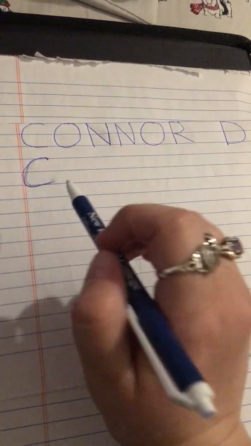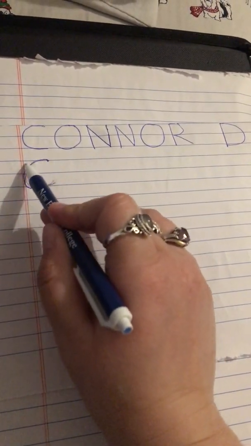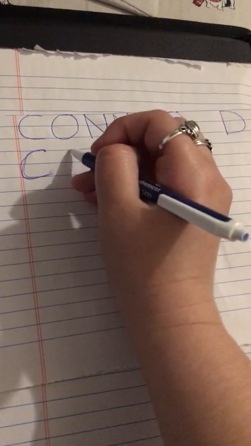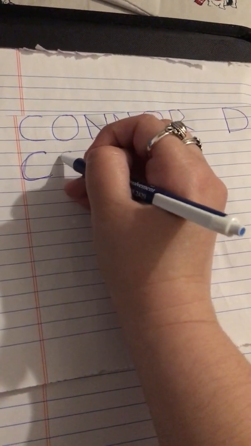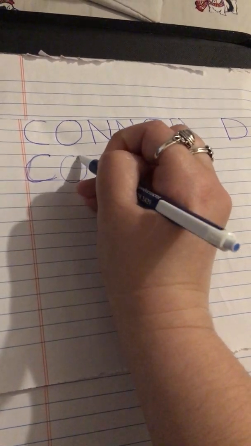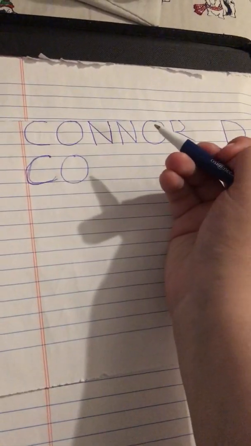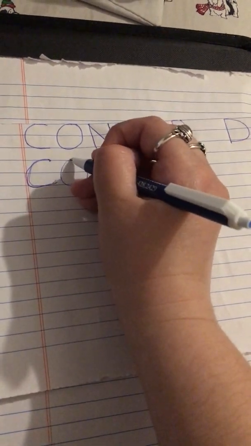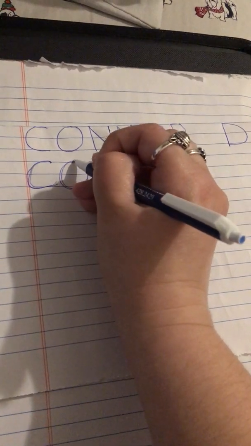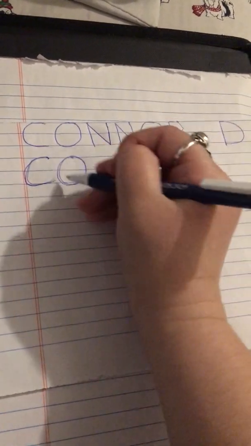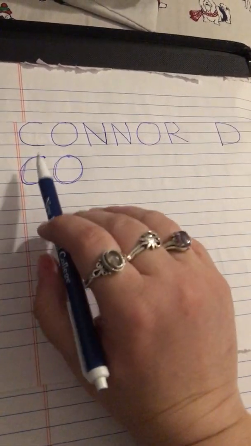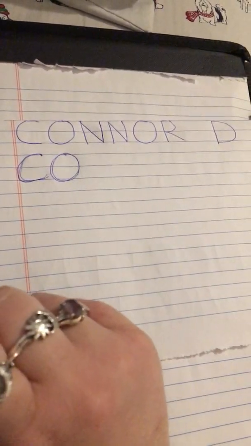An O is very similar to our C because it's the same shape. We're going to move backwards, but we're going to close it. So when we start up at the top, we come down and around, and we're going to keep going back up and connect it at the top. So from the top, down and around, keep coming, and connect it all the way to the top. It's your full circle, your O. After C and O, we have an N.